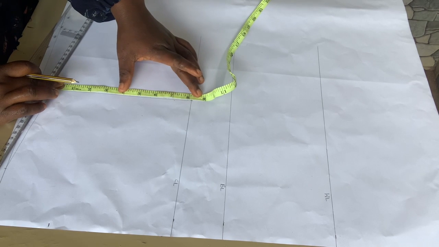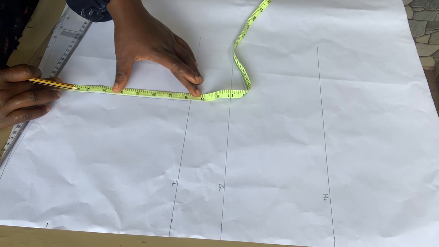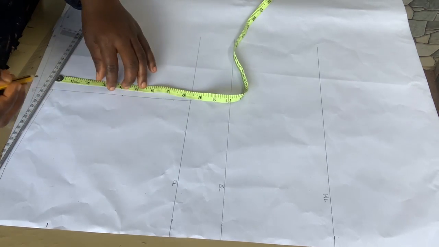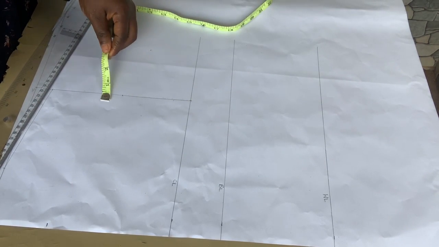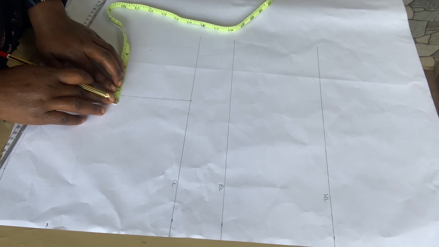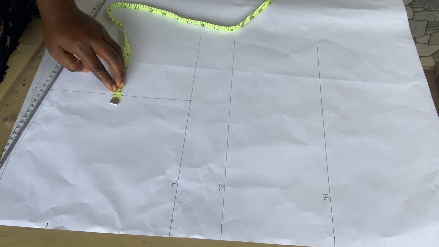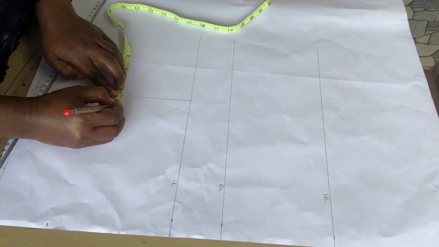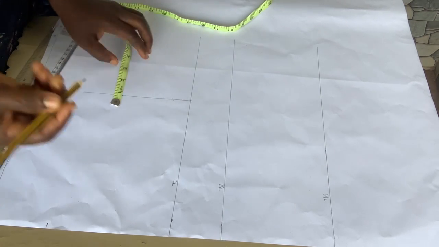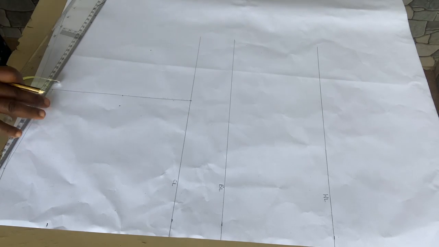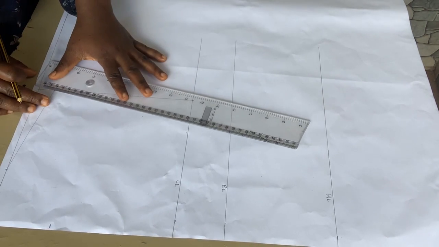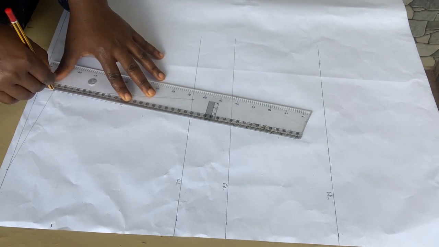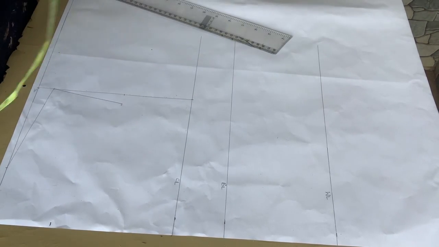All right, so after connecting it to the neckline, then from the chest line here, I'm going to measure what I have left here, which is about 8 inches. So you divide it by 2, which is 4. Mark that 4 inches. Then from that 4 inches, I'm going to go in by 0.75 inches for the front. So I'm going to use my ruler now to connect the line. Okay, so that's after connecting.